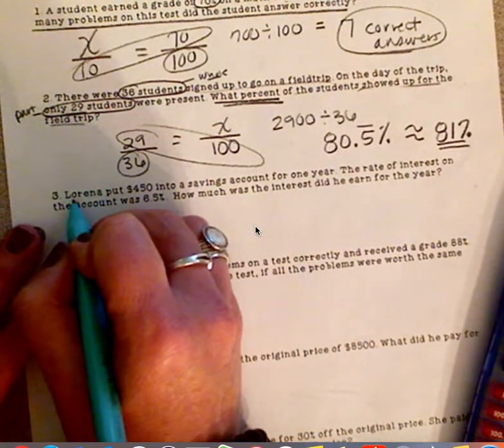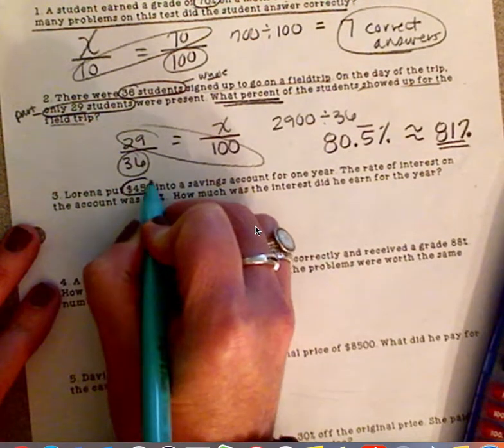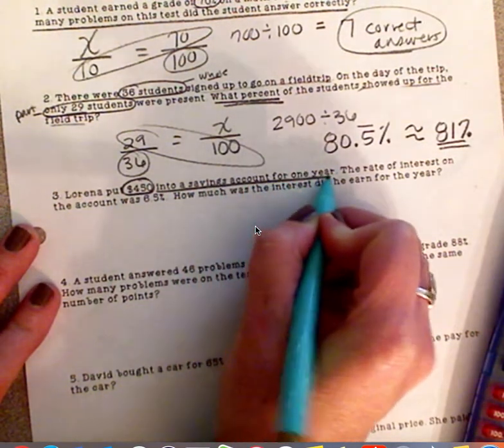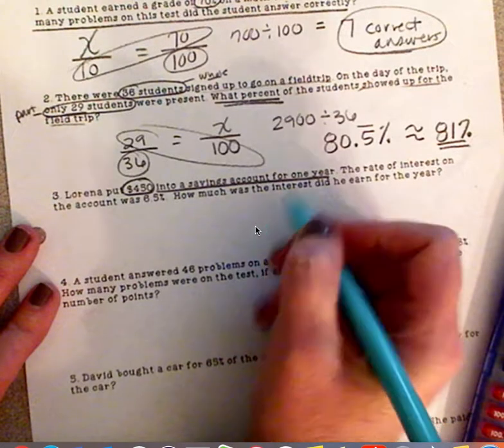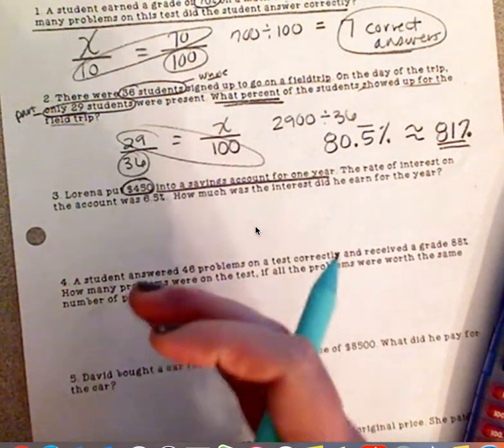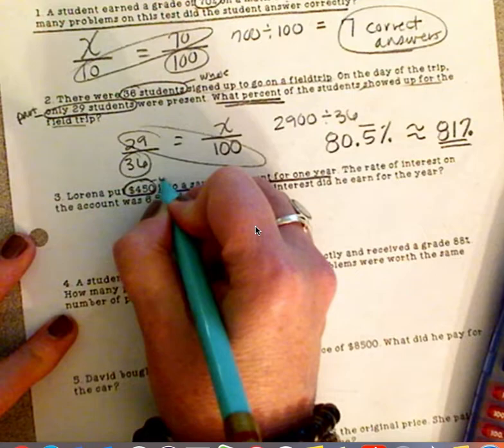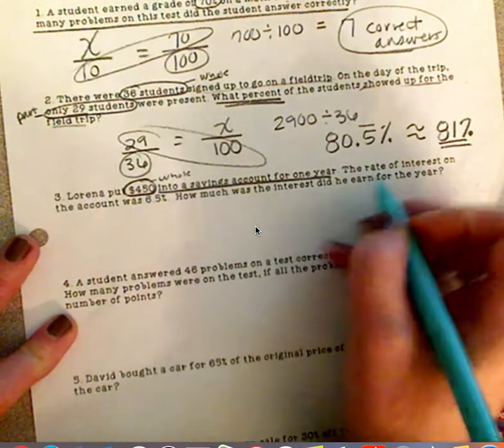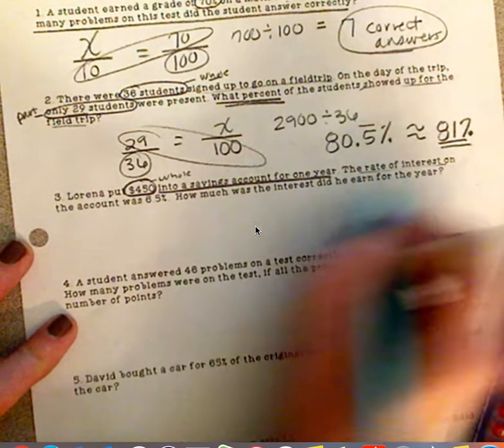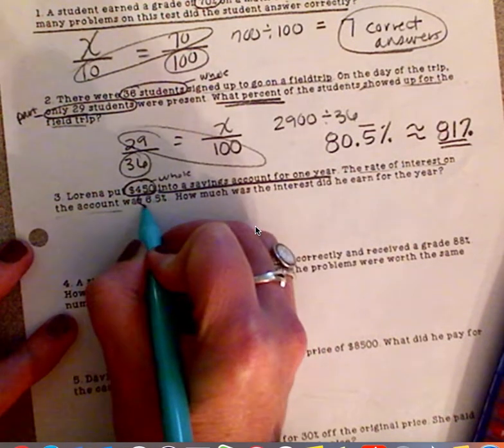Number 3, Lorena put $450 into her savings account for a year. So this sounds like a total amount of money she put in there, so I'm thinking this might be the whole in my problem. The rate of interest on the account was 6.5%.